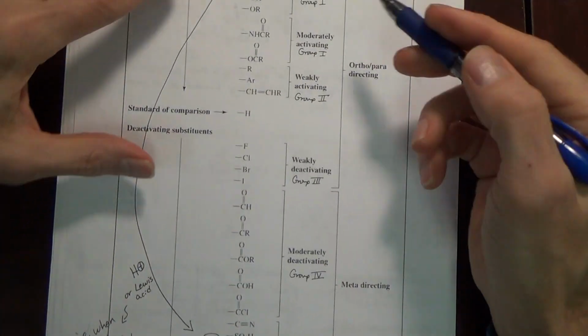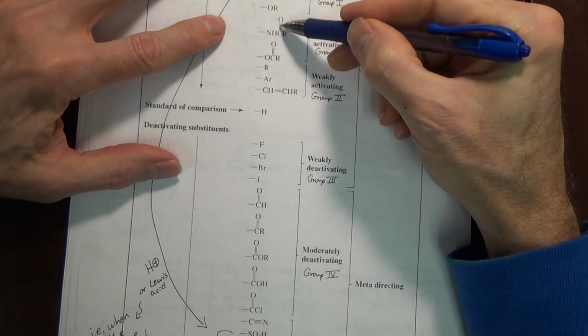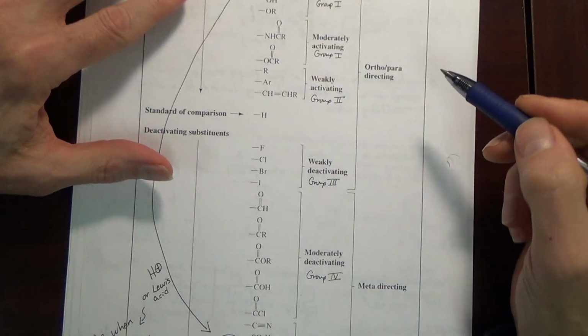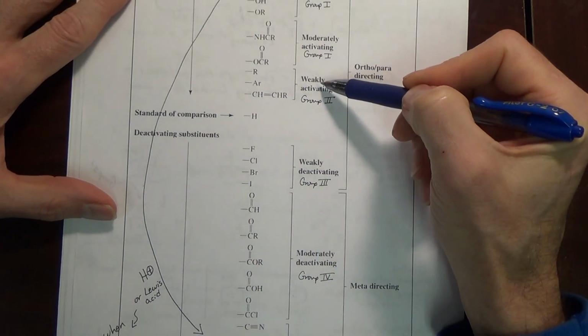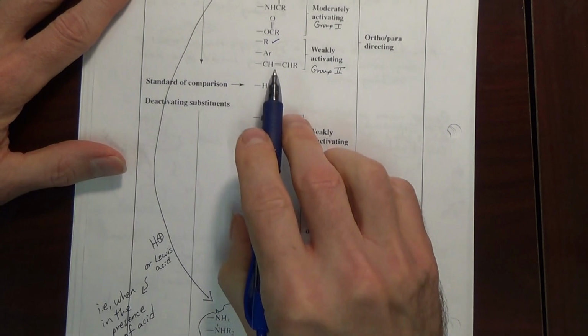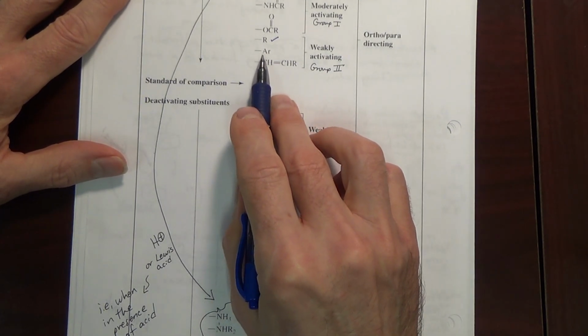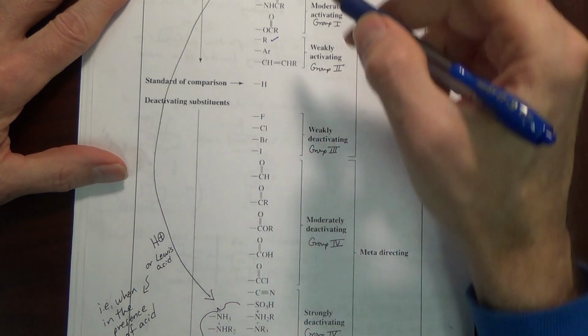And this table sort of distinguishes that, having carbonyls on the nitrogen or oxygen. But then they show the weak activating, that was your alkyl group or R groups. Also your pi bond. I showed an alkene. Could be another aromatic. Okay?